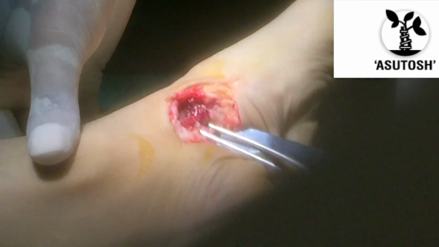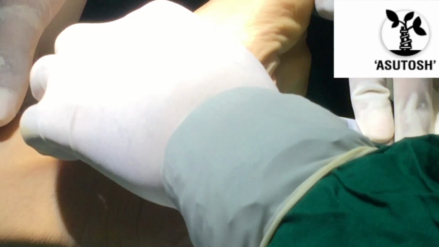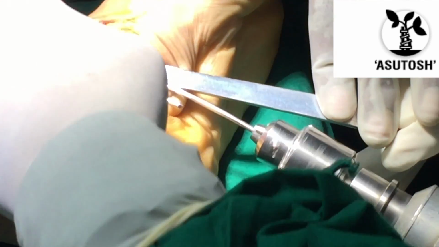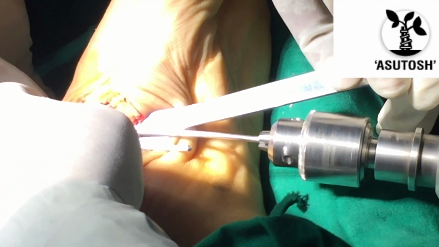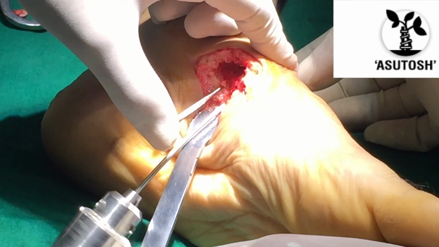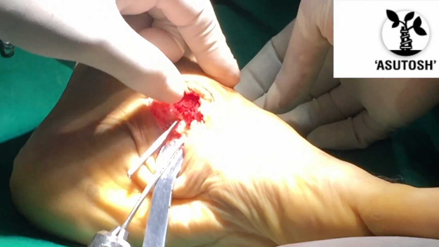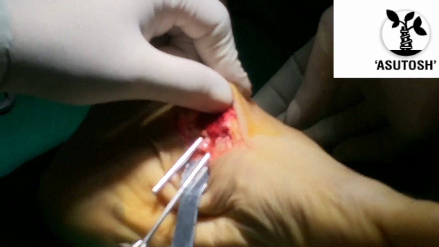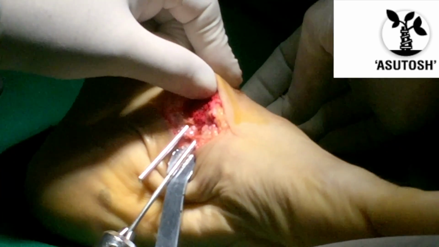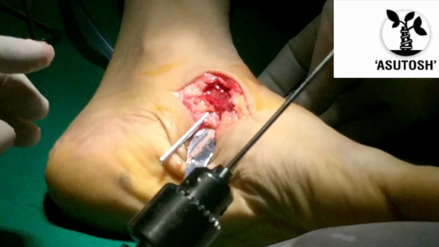People may just keep the accessory navicular and use it to make drill holes into the navicular. However, the mechanical strain would still persist after the surgery. So it is a difficult thing right now to drill the holes.